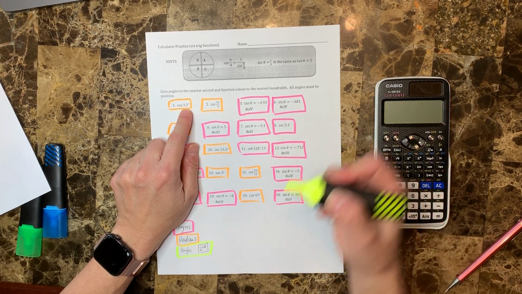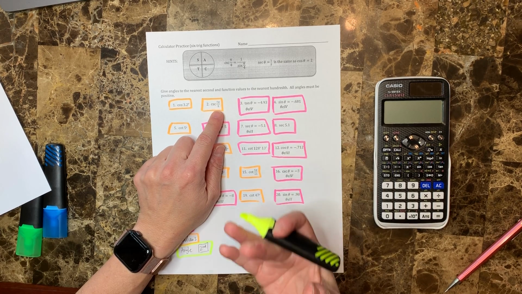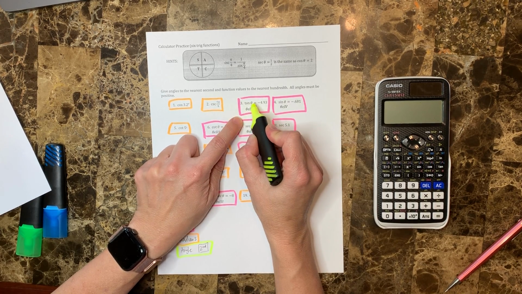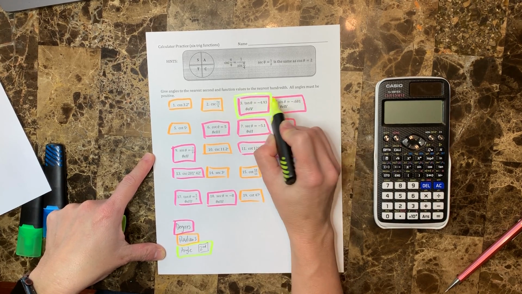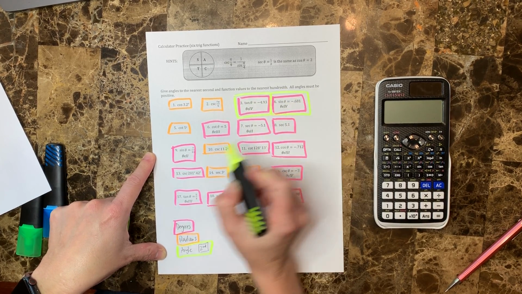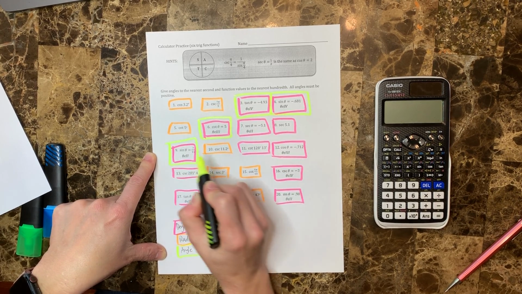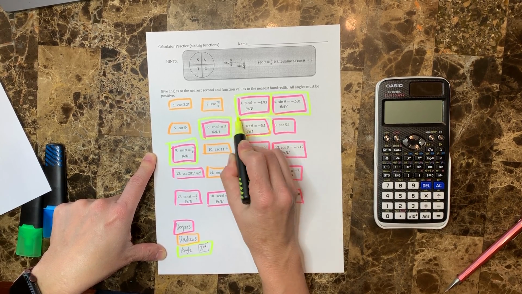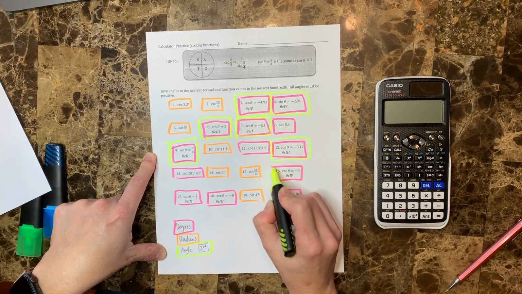I don't need to find the angle. 7 pi over 5, that's an angle. I don't need to find the angle. But here, theta represents an angle. I need to find the angle. So that one I'm finding an angle. This one I'm finding an angle.